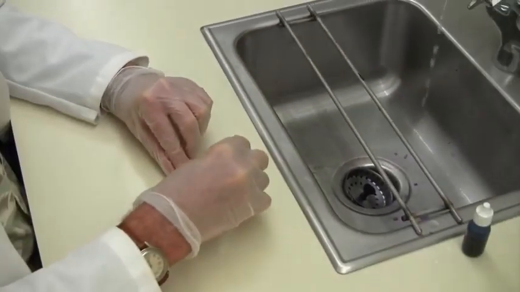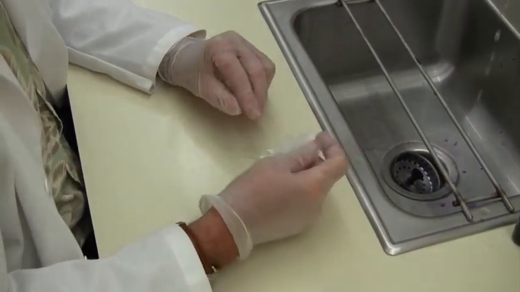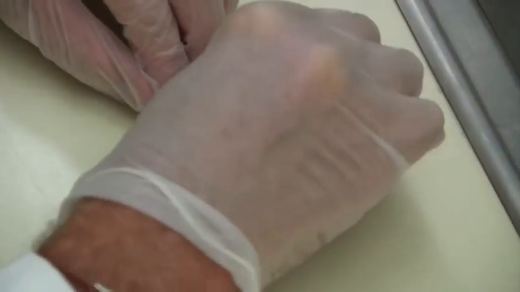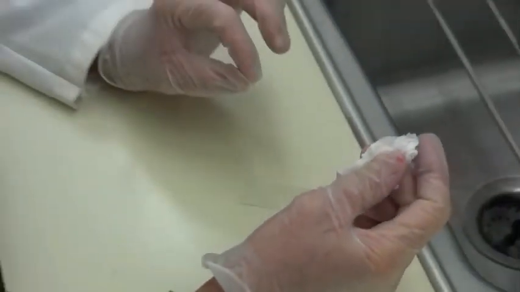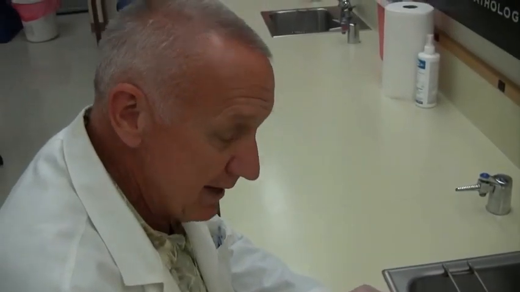And then you're going to look at the slide under the microscope using low power and then high dry, and then you must use oil immersion to see the small acid-fast bacilli, which will appear reddish, and the non-acid-fast bacilli will be blue, and all of the background material will be blue also.